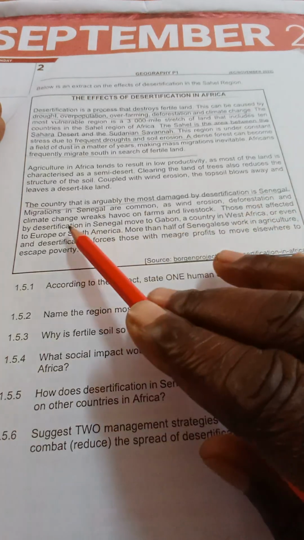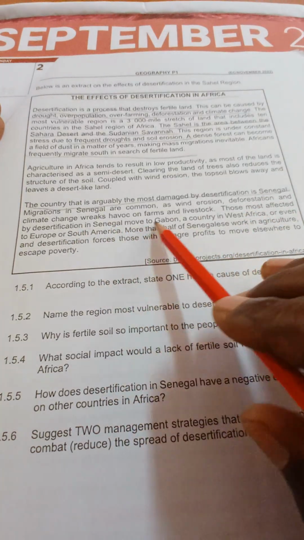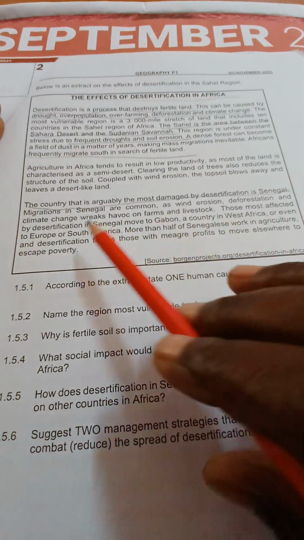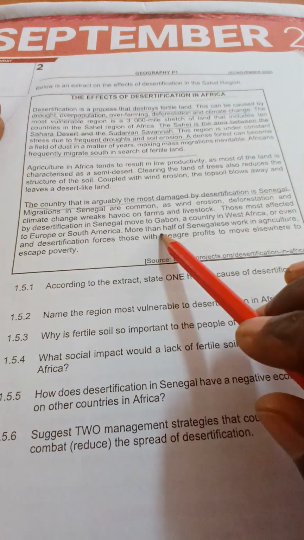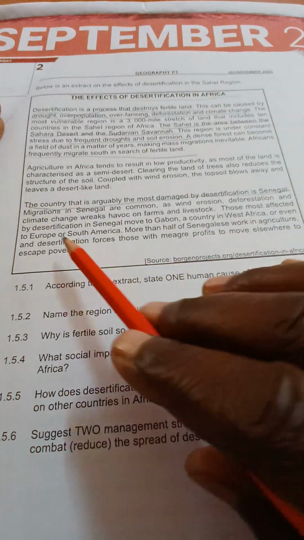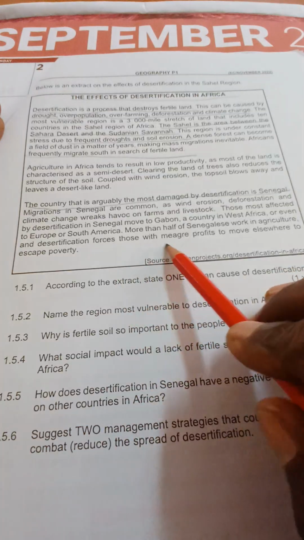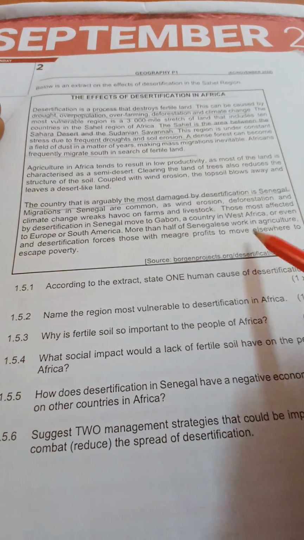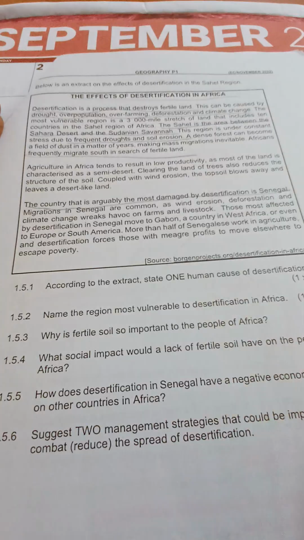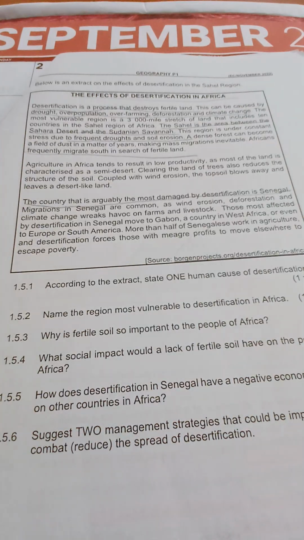Those most affected by desertification in Senegal move to Gabon, a country in West Africa, even to Europe and South America. More than half of the Senegalese work in agriculture, and desertification forces those with meagre profits to move elsewhere to escape poverty. So these are some of the effects of poverty that are being highlighted here in this extract.